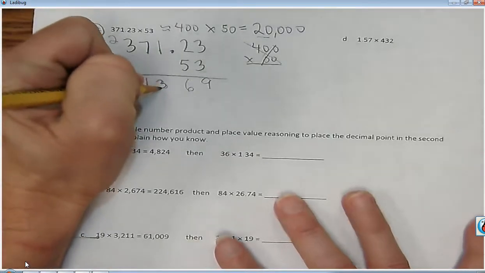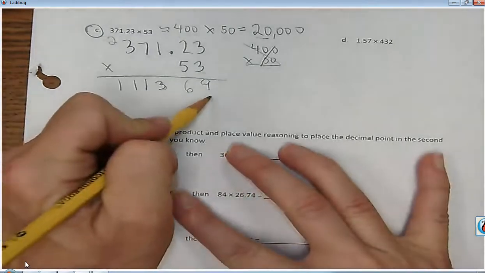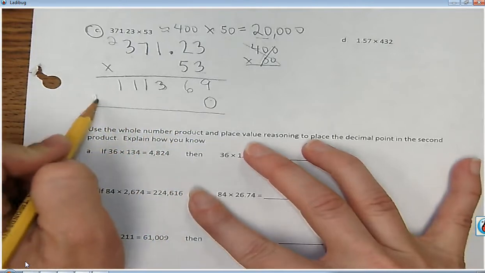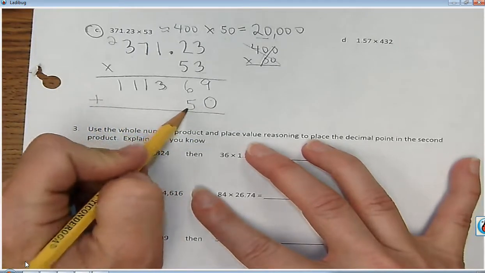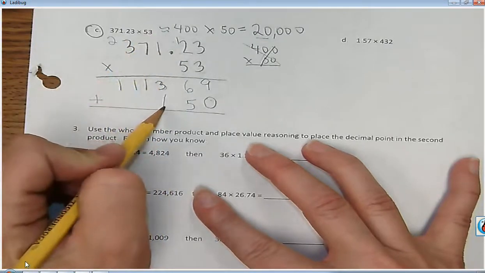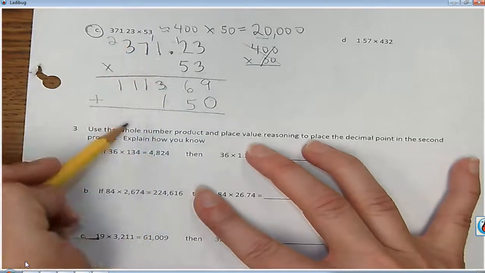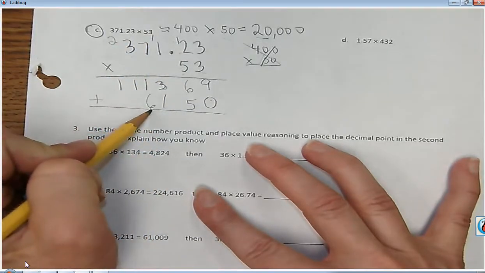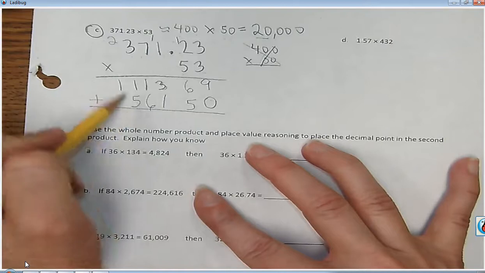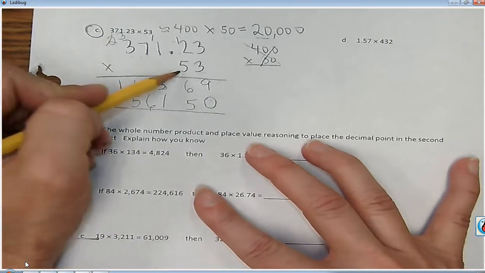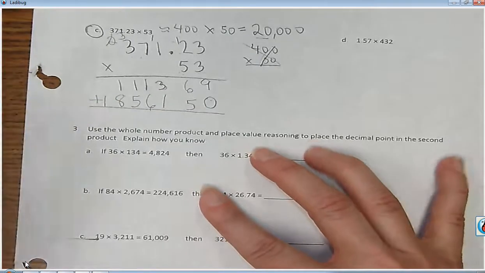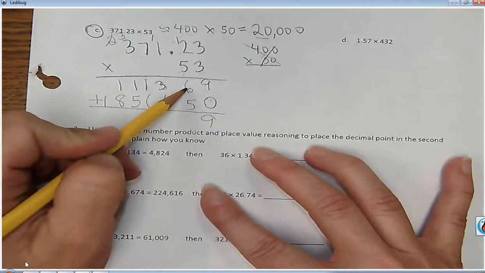All right. And then add in the 0 because you're doing times 50, so we need to shift. 11. 5 times 1 plus 1. 35. All right, really important we line all these up.